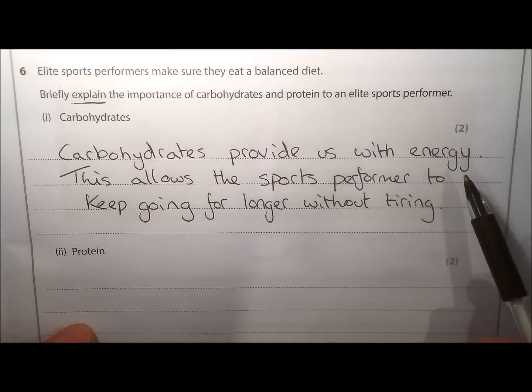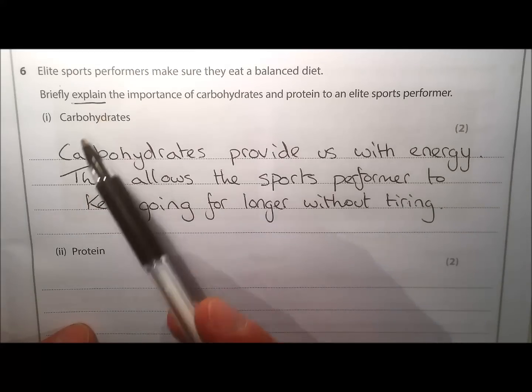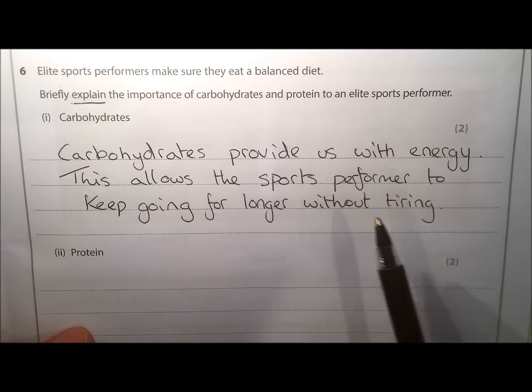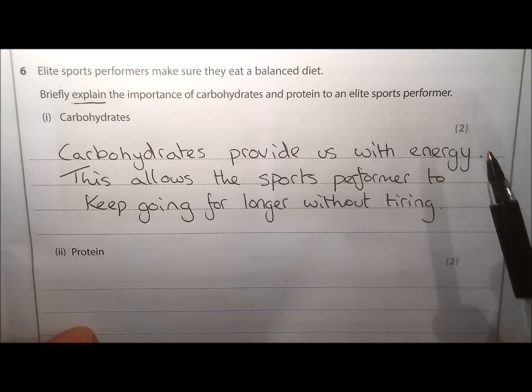Carbohydrates provide us with energy. This is enough to give you one of the marks. To explain this, we must develop our answer. This allows the sports performer to keep going for longer without tiring. Both of the marks have been obtained.